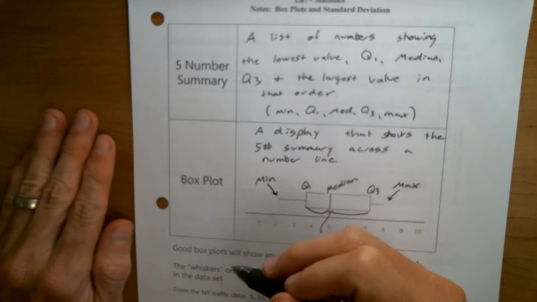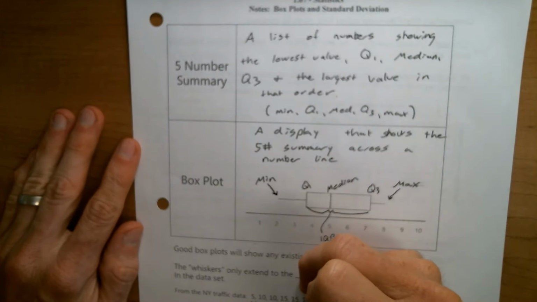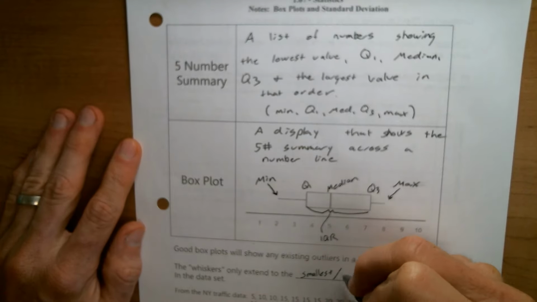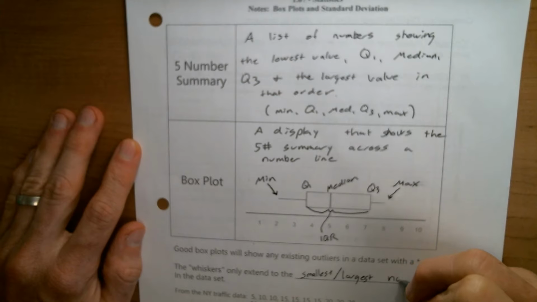One thing that's going to be new to box plots for this course is how we handle outliers. So if you made these back in algebra, it was always the min was here, the max was here. It's going to be different in this class. The whiskers only extend to the smallest/largest non-outlier.